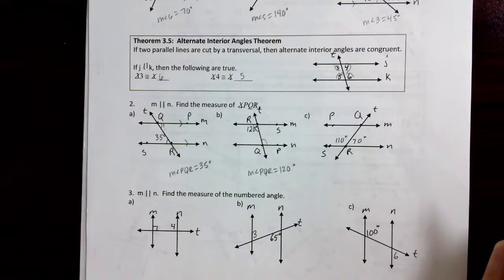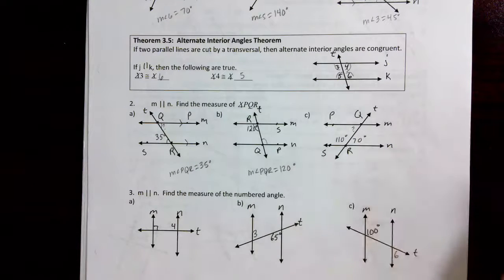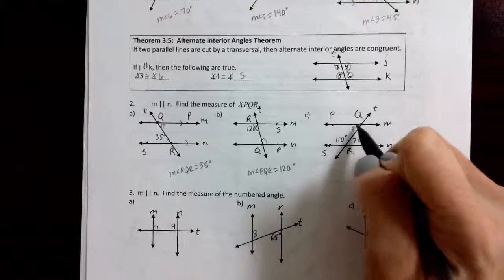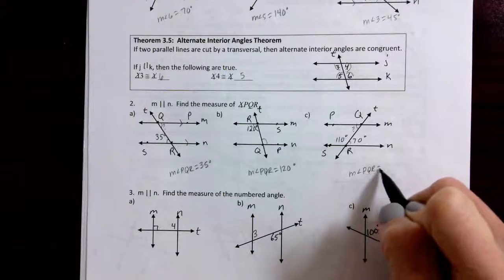The next one, PQR, is going to be this angle right here. What is it alternate interior to? It is alternate interior to this angle right here, so the measure of angle PQR is equal to 70.